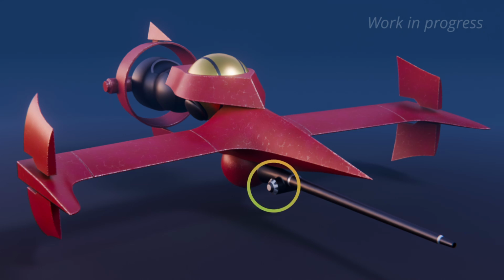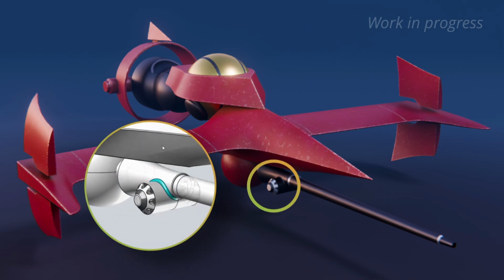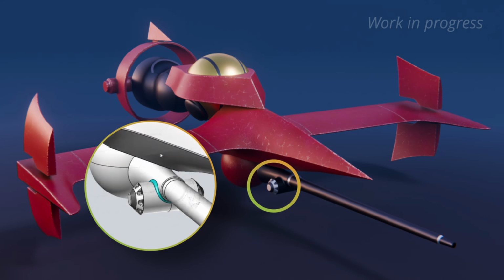Hopefully you learned something new and you picked up some new tools that you can add to your modeling arsenal. I use these very same techniques in modeling the Swordfish 2 from Cowboy Bebop. You can see the model here where I used it on the undercarriage on this gun part.